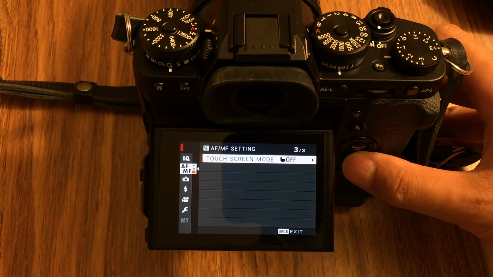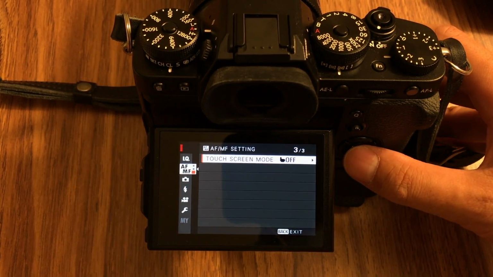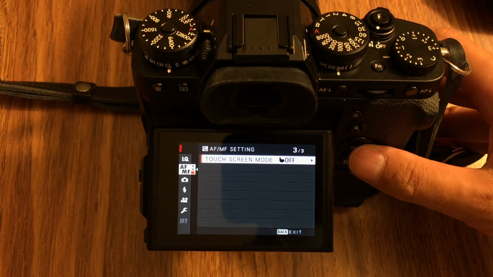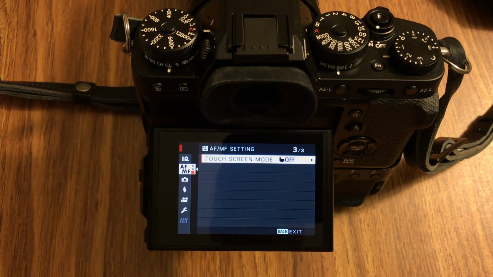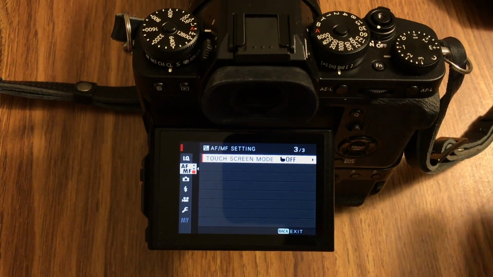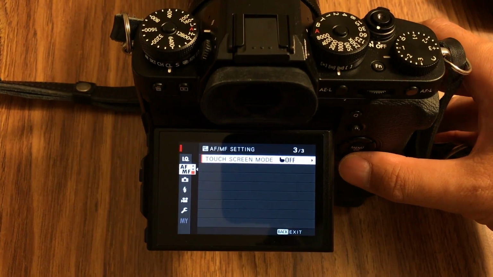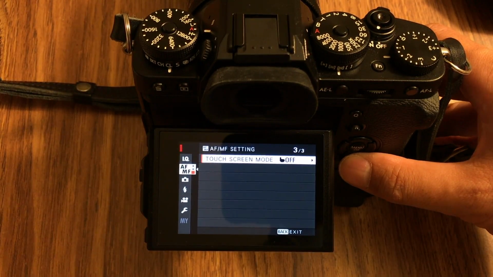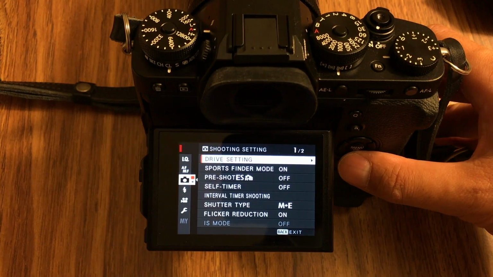Touch screen mode, I set it off because sometimes I very easily accidentally touch it. So I set it off for now. Maybe later. So right now I'm setting it off.